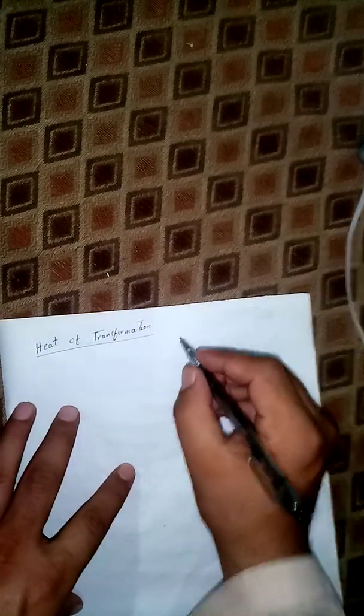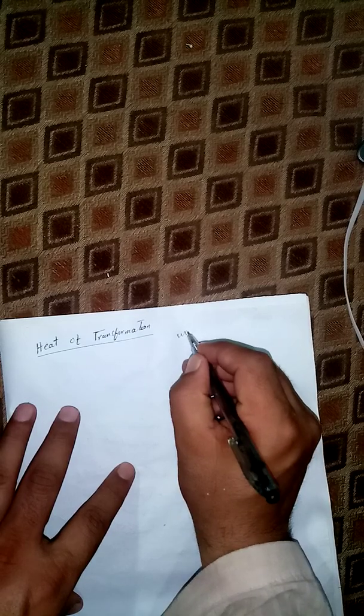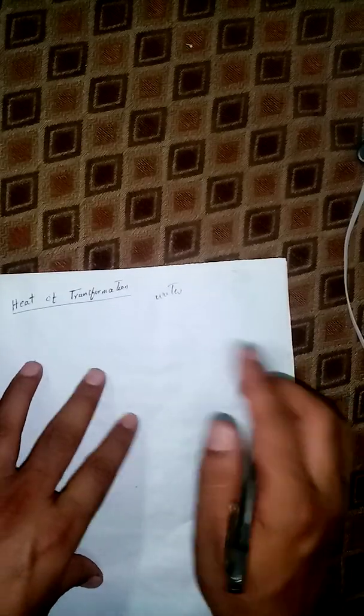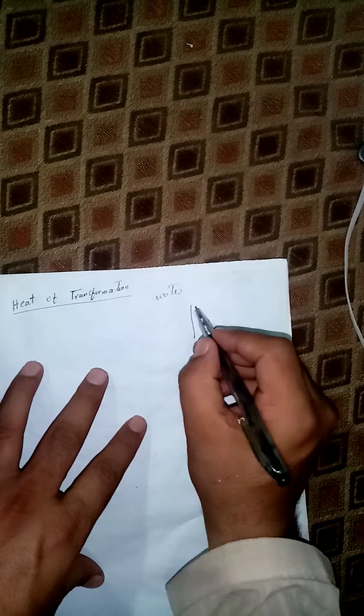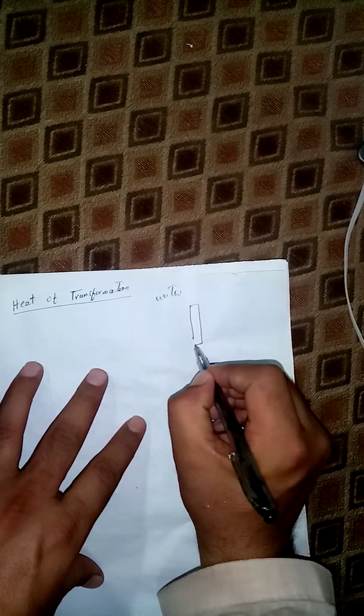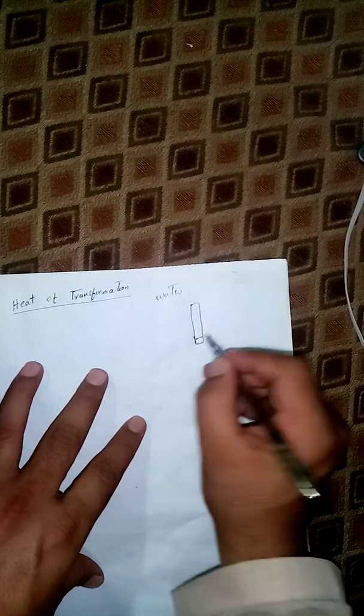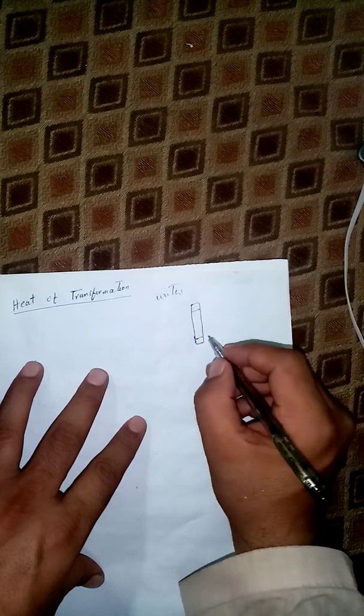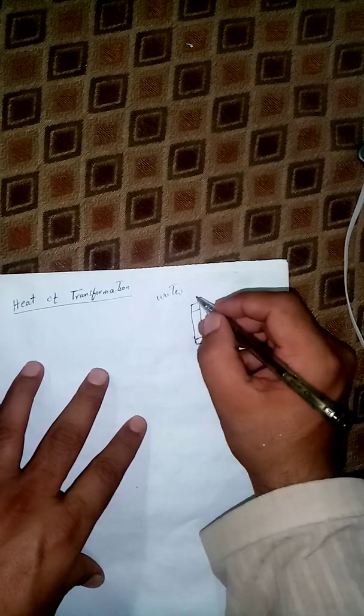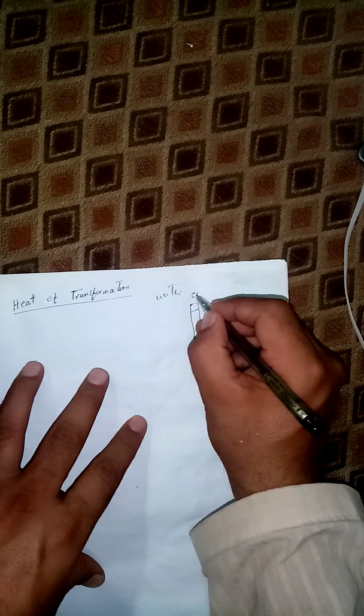Okay, what does heat of transformation mean? Normally, I will consider the example of water. For water on the temperature scale, there are two points which are very important. Suppose this is a thermometer. On the thermometer, we have two points. Suppose this is the Celsius scale.